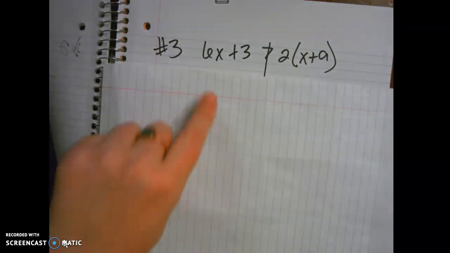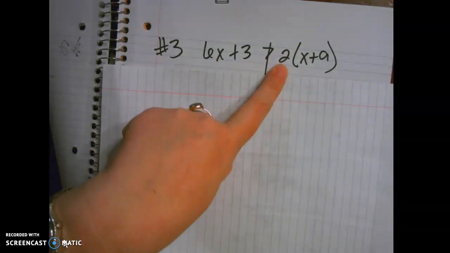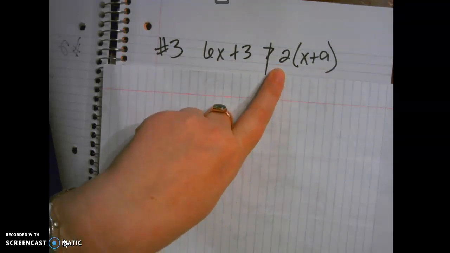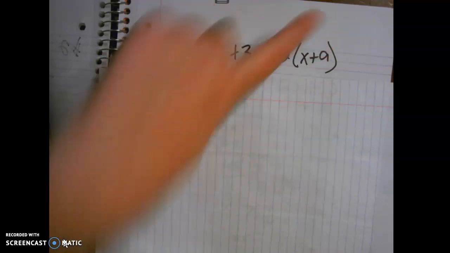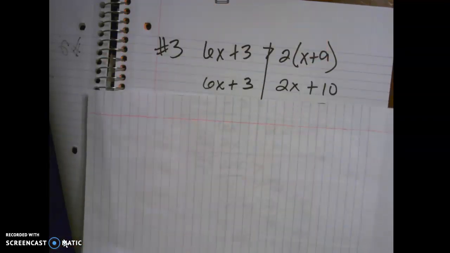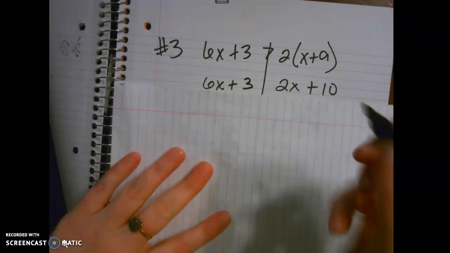Awesome. Number 3. x plus 3 is greater than 2x plus 9. We have a little bit of distribution here. So you got to go here and you got to go there. So you get 2x. Oh my goodness, what did I do? That's crazy wrong. So let's redo this one. Let's do this one together.